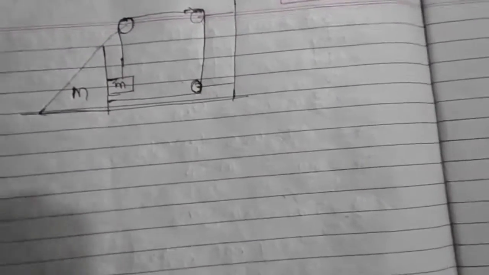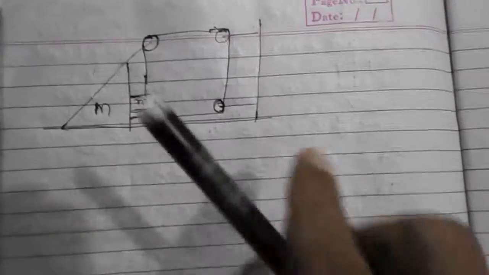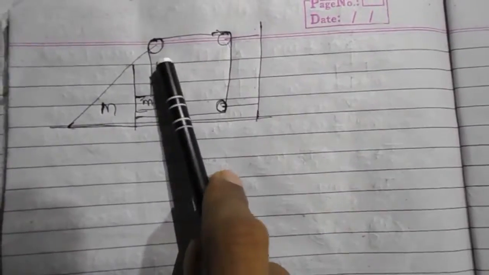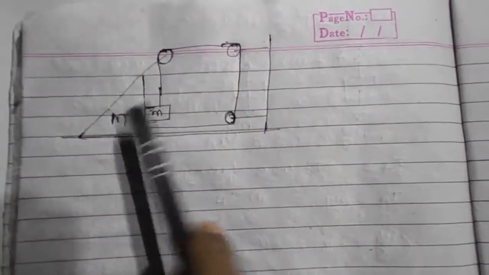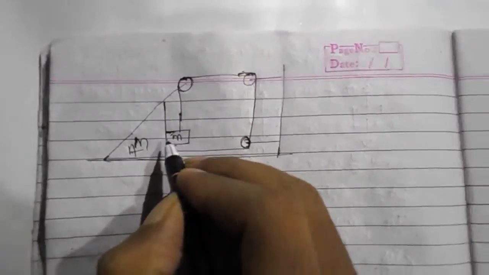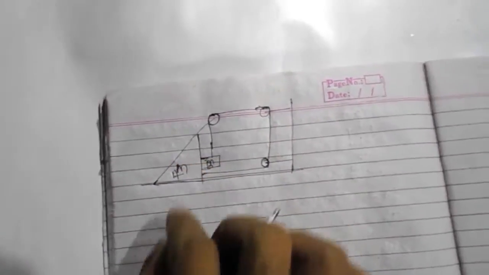Now in this case, the string is connected, directly connected. Look here, this point is directly connected. And this block, let me give it a name, block A, and this block B, they are directly connected to each other, and they are also connected by string.